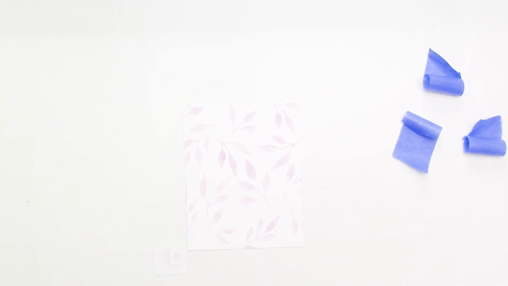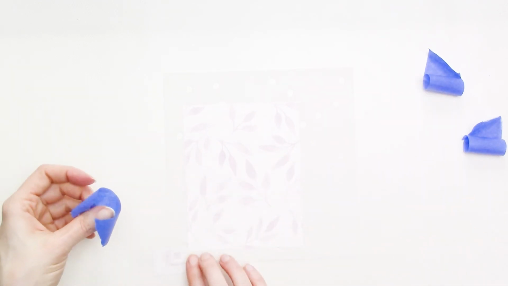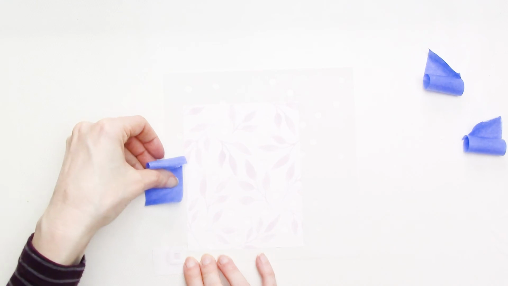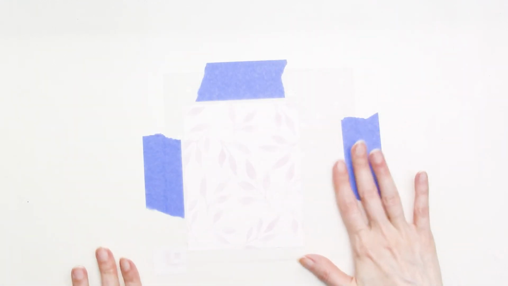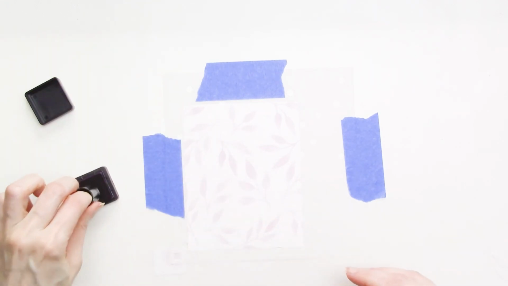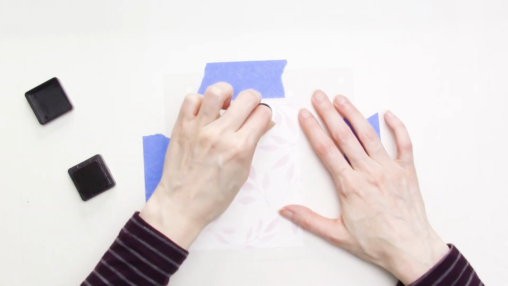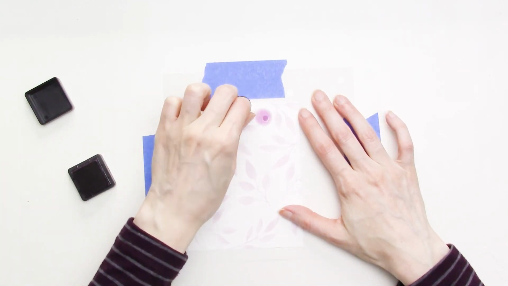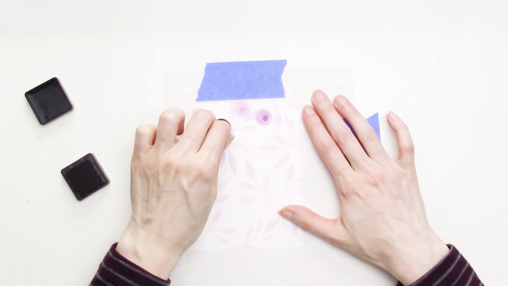Then I'll come in with the berry layer of the stencil and line up the registration mark right over top of the registration mark that I inked on the first layer. Then I'll just reuse the painter's tape from the first layer to tape the second layer in place. For this layer, I'll be using the Seedless Preserves Distress Ink, so I'll get a clean dauber and ink that up before applying it to the stencil. Again, I'll use a tapping motion to apply the ink, but circular motions would work as well since we're dealing with round shapes and no pointy corners on this layer.